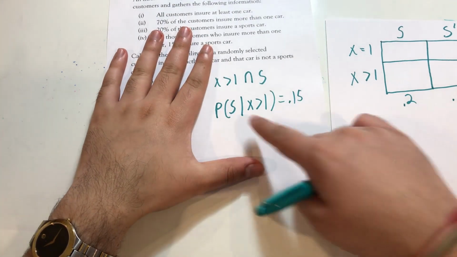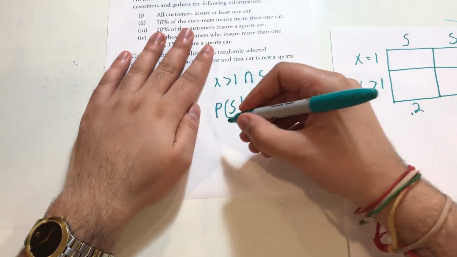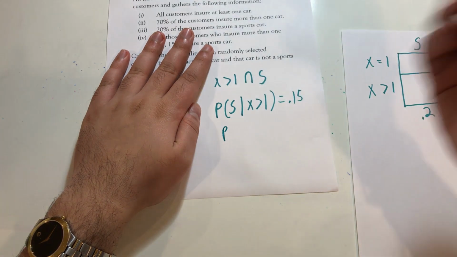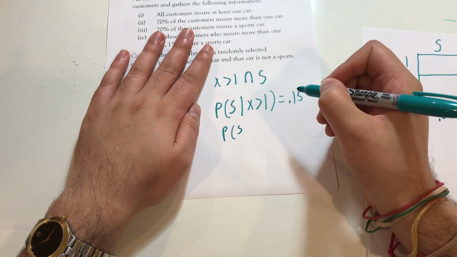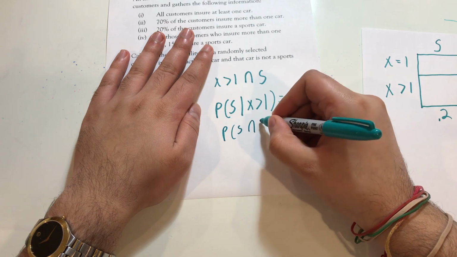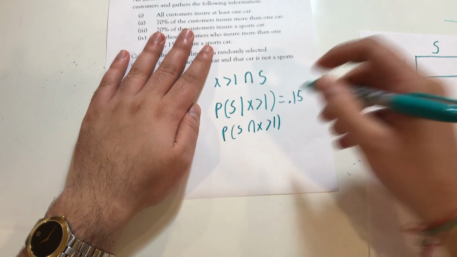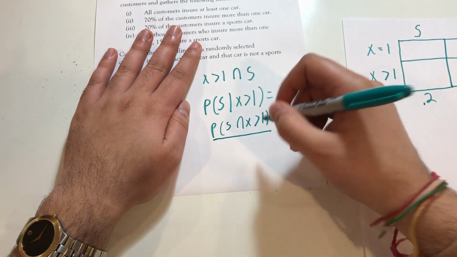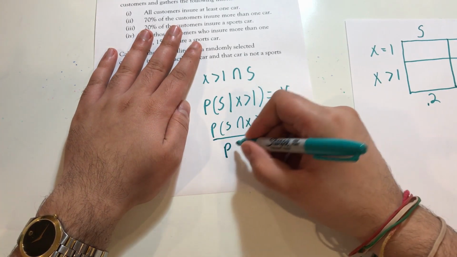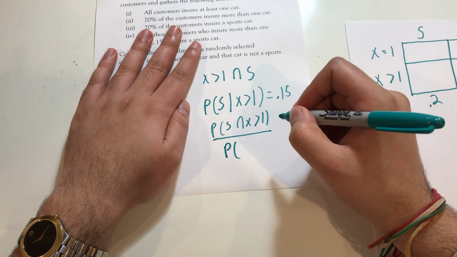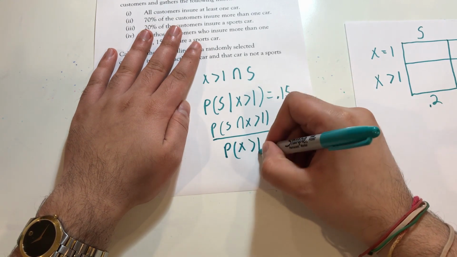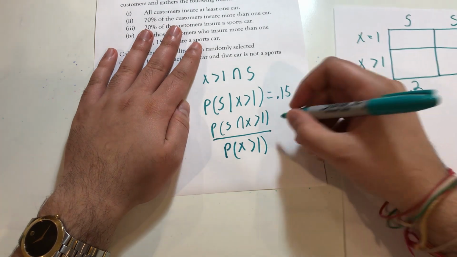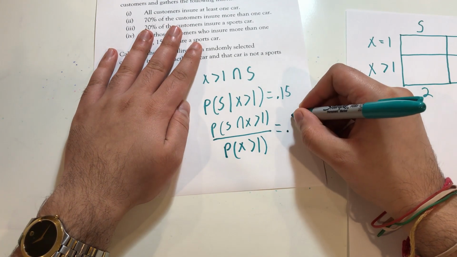We know that this is the same thing as saying the probability that somebody owns a sports car and insures more than one car, which is what that empty box is, divided by the probability that they insure more than one car, right? These 2 are equivalent. You should have that formula down by heart. And that's still equal to 0.15.